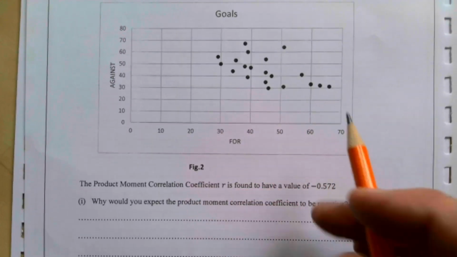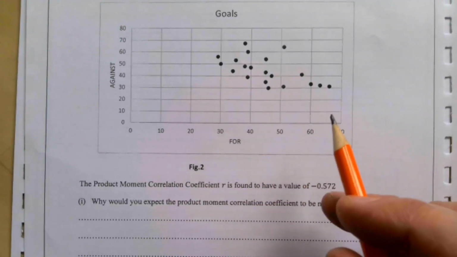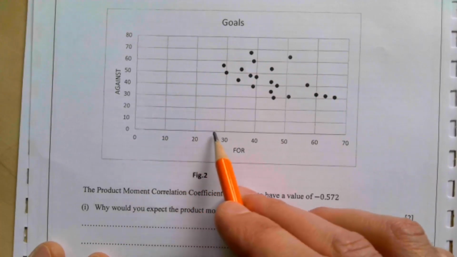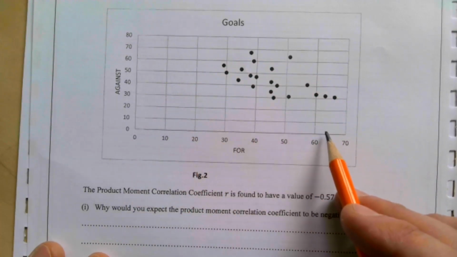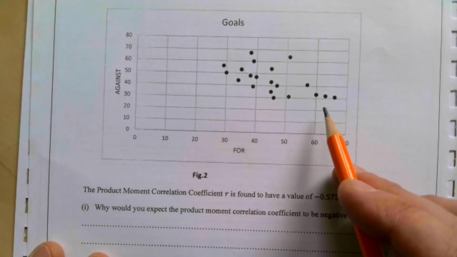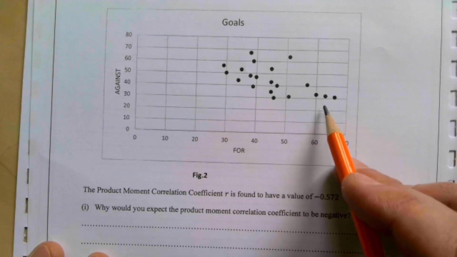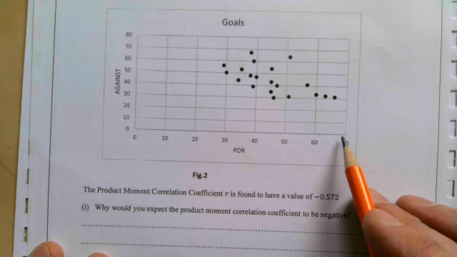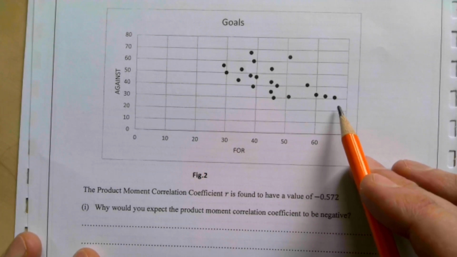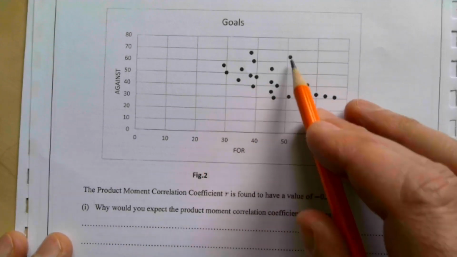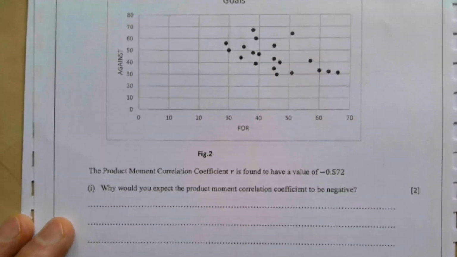Well, it's goals for, goals against, and hopefully it just makes sense that if a team's quite good, they're going to score quite a lot of goals for and let in fewer against. So I'm expecting that if the goals for is really, really high, then the goals against is going to be a bit lower. It's not always the case, and that's why there are ones that sit outside that, but that's generally a reason.